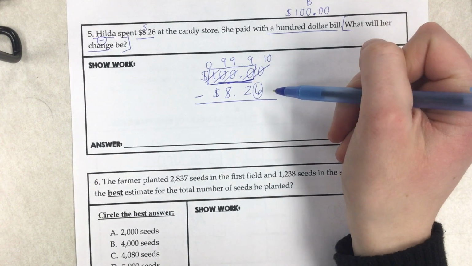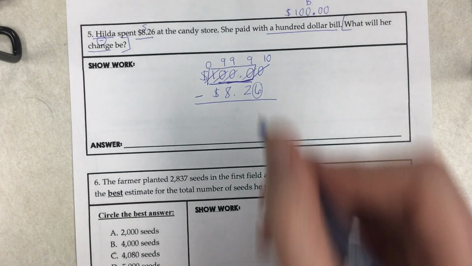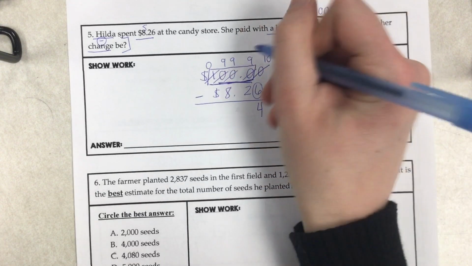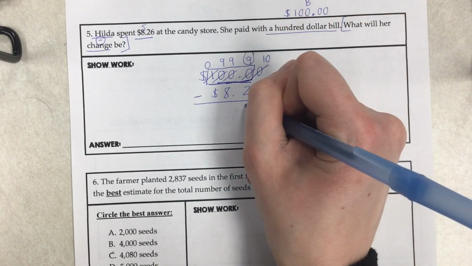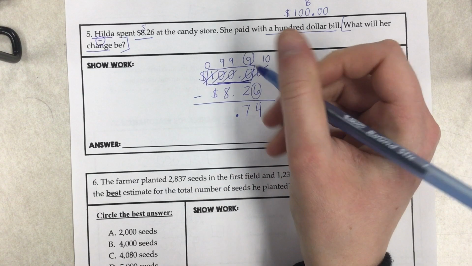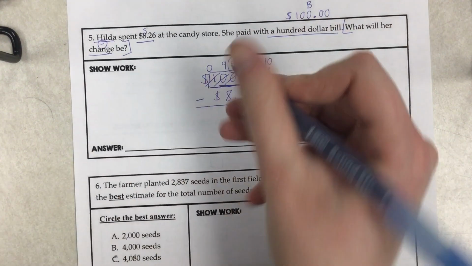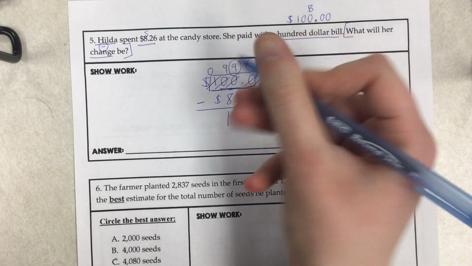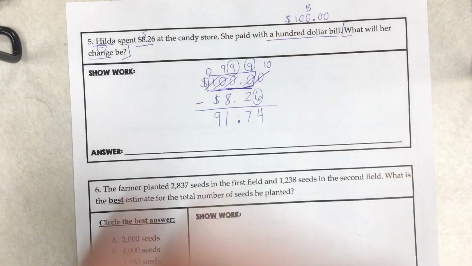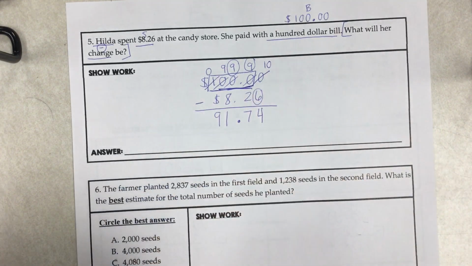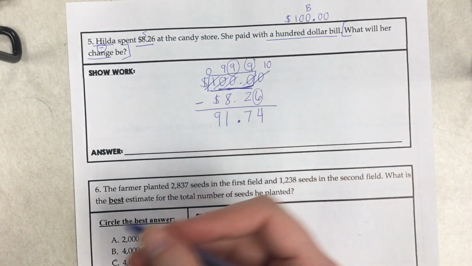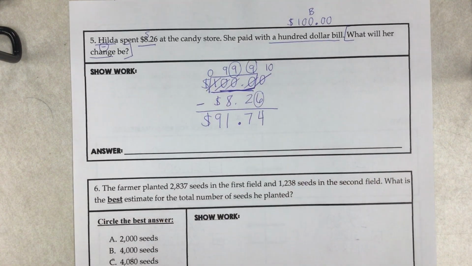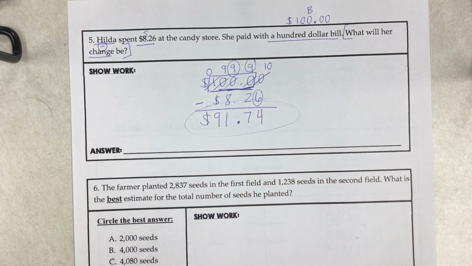Now I can subtract 10 minus 6, more on the top, no need to stop, 4. 9 minus 2, more on the top, no need to stop, 7. Put your decimal point in. 9 minus 8, more on the top, no need to stop, 1. Then I have 9 minus nothing, which is 9. And the 0 minus nothing is 0, and there's no numbers that come before that. So I don't need to put that 0. I can just put my dollar sign. And I get $91.74.